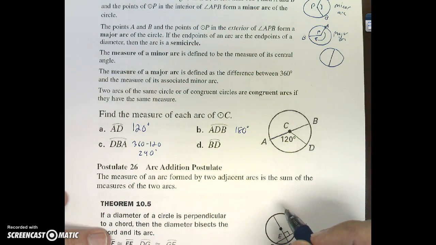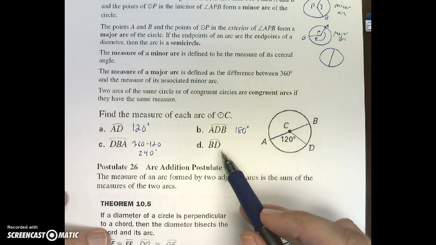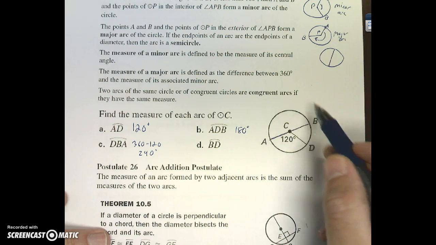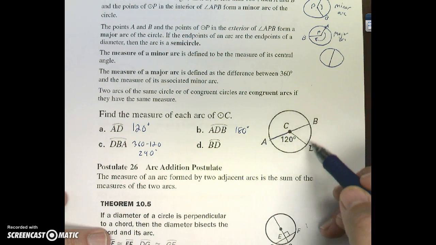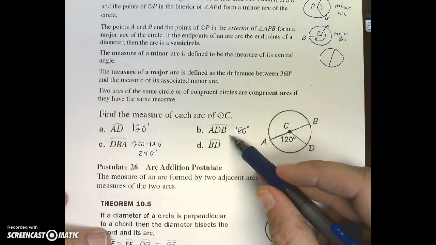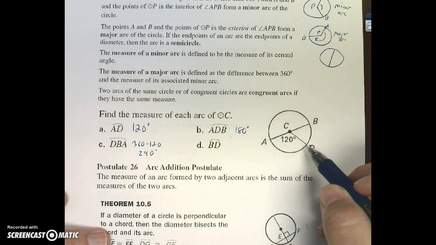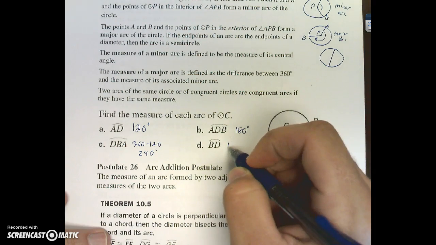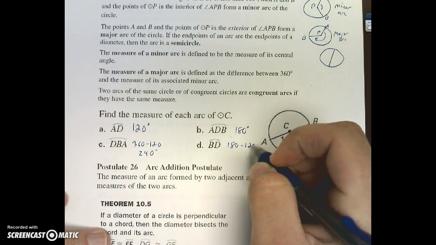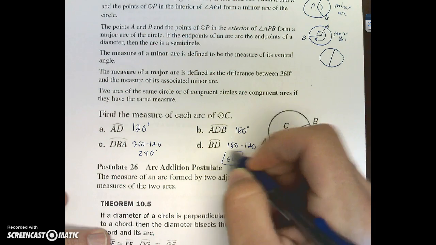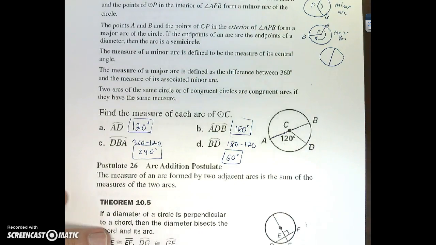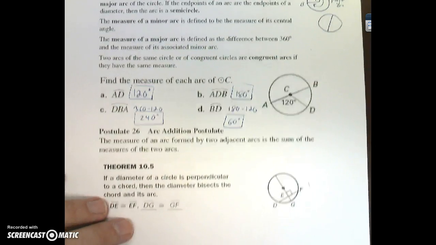240 degrees. Lastly, BD. Okay, and maybe some of you guys are wondering too, like, how do I know if I go this way or maybe all the way around? You always want the shortest distance, unless there's 3 letters. So for BD, it's from here to here. I know this is 180. This is 120. So 180 minus 120, 60 degrees. I forgot to box all these answers off. Okay? Wonderful.